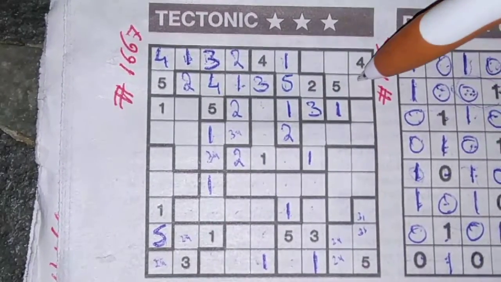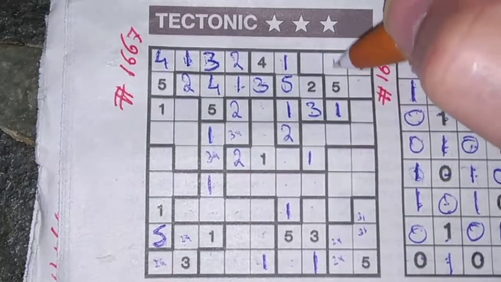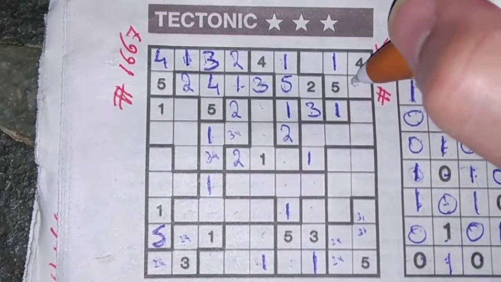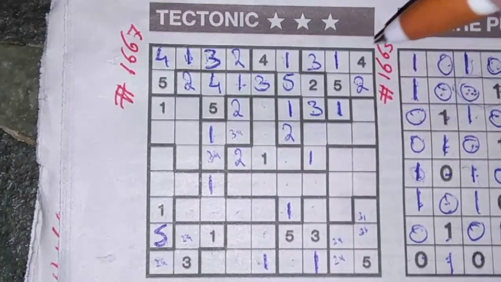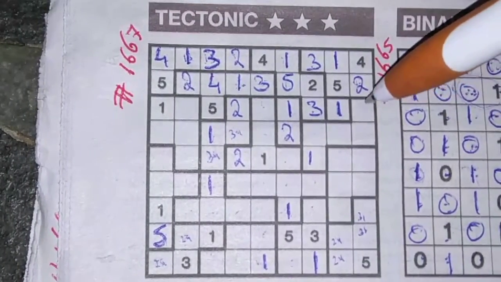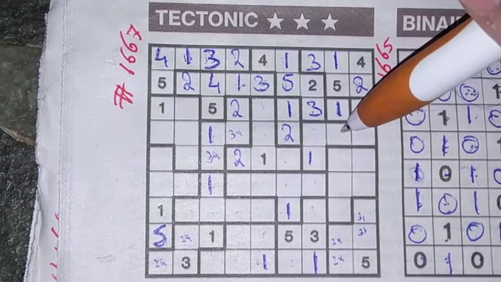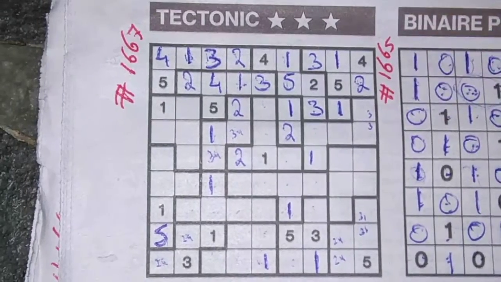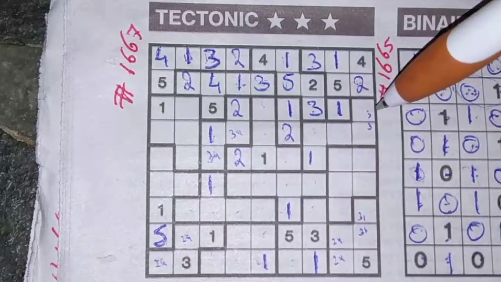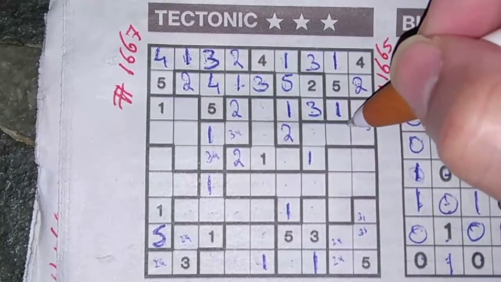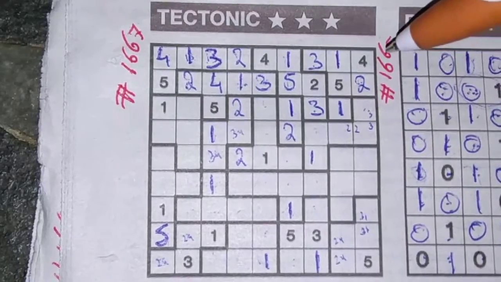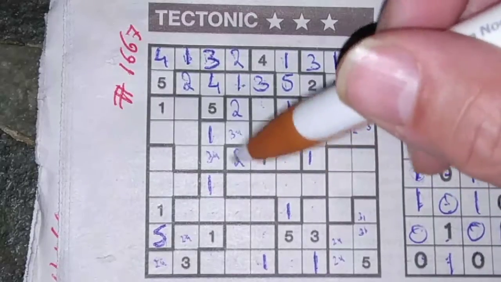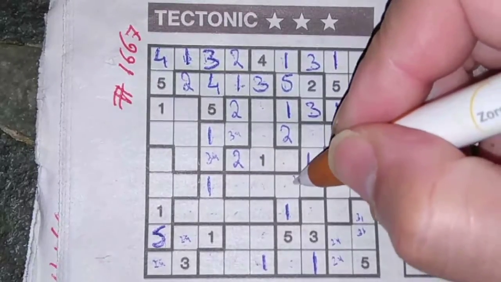This box can't be a 1, that box can't be a 1, so 1 box left for the 1 should be here. 2 boxes left, the 2 and the 3. We have a 2 here, no 2 there. 2 should be here, and the 3 goes there. These 2 boxes cannot be a 3, so the 3 goes in those 2 boxes. This box cannot be a 2. That box cannot be a 2, so 2 boxes left for the 2 should be here or there. And then these 2 boxes cannot be a 2, so these 2 boxes could be a 2.